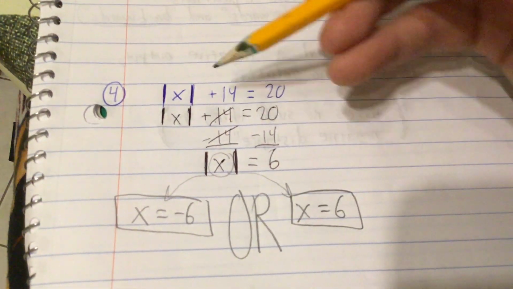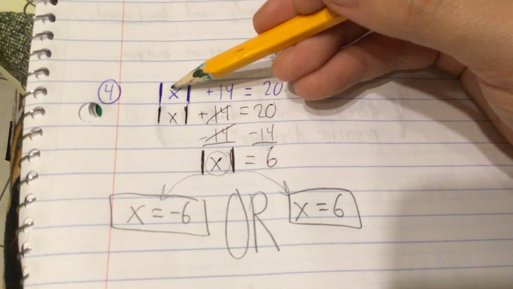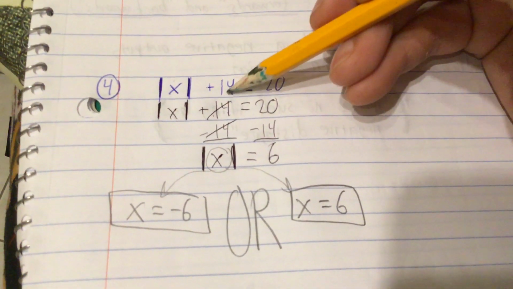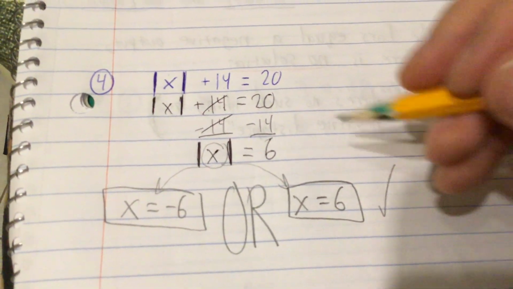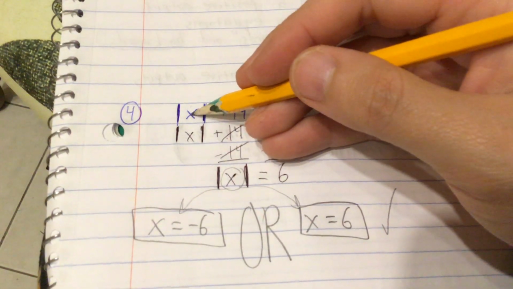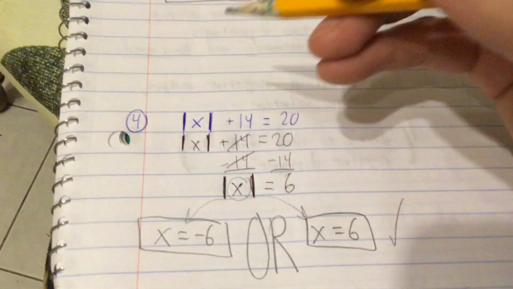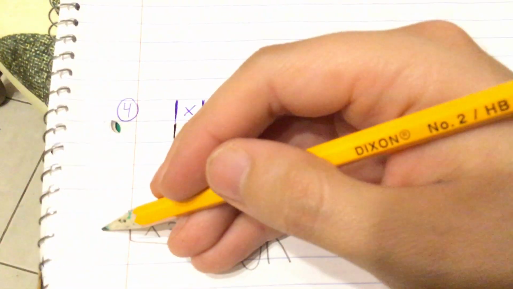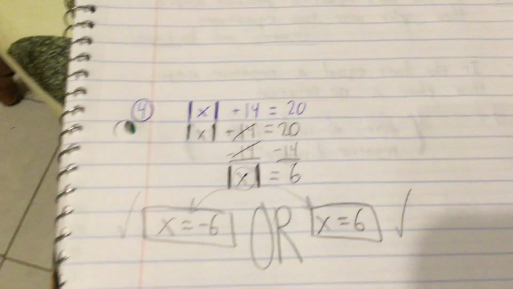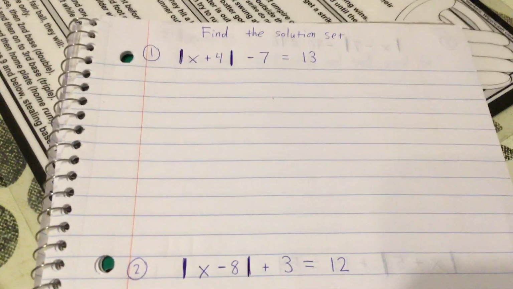So let's plug in 6. The absolute value of 6 is 6. 6 plus 14 is 20. We win. Let's plug in negative 6 in for x. What's the absolute value of negative 6? 6. So 6 plus 14 is 20. We win yet again with x equals negative 6. So with that being said, now we're going to do these 4 problems and we'll call it a day.